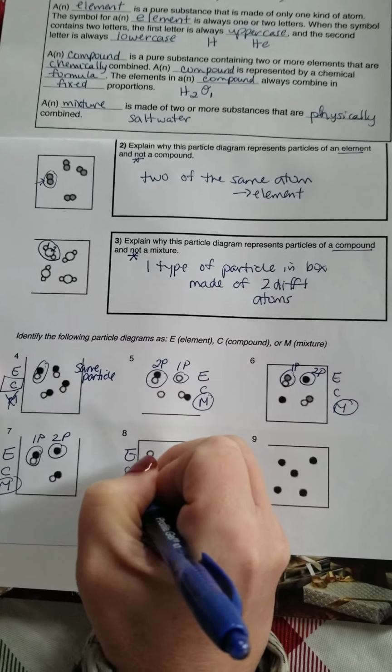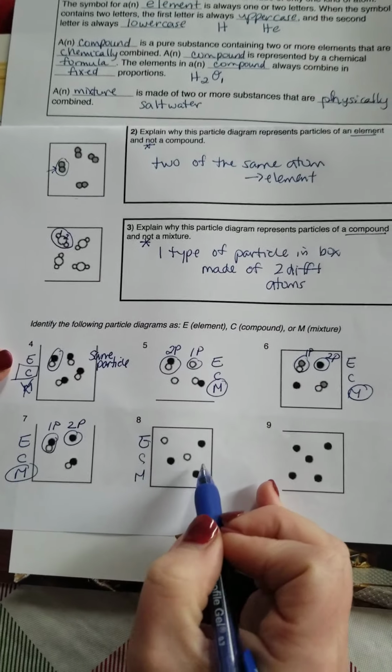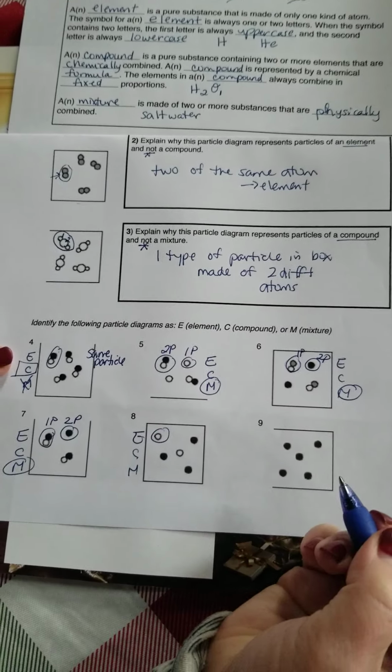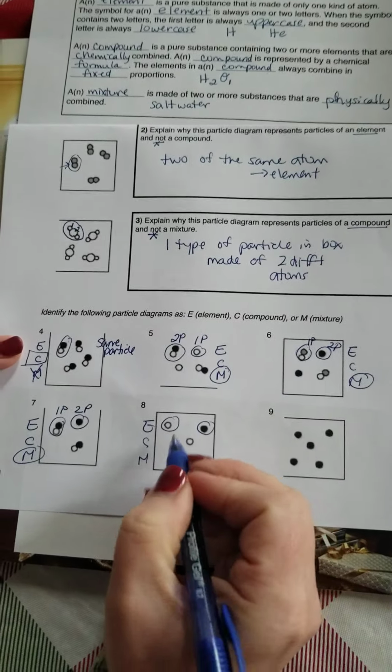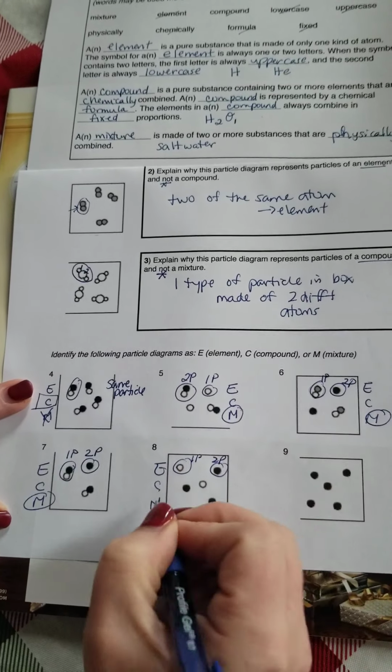Element, compound, or mixture. Let's look at the particles. This is one kind of particle. This is a different particle. They're not bonded together. They're just mixed in the same space. They're 2 different particles. That's a mixture.